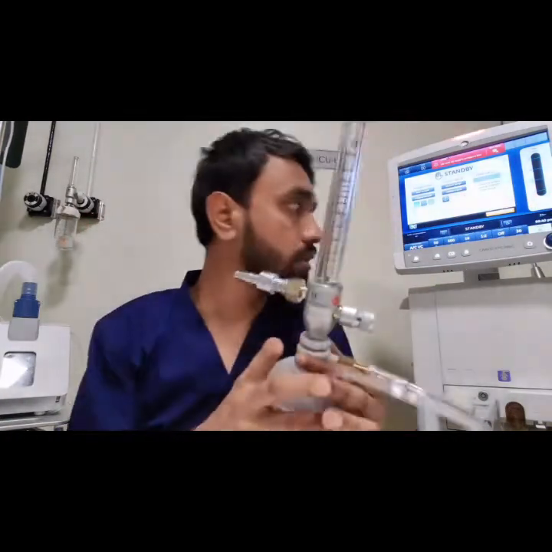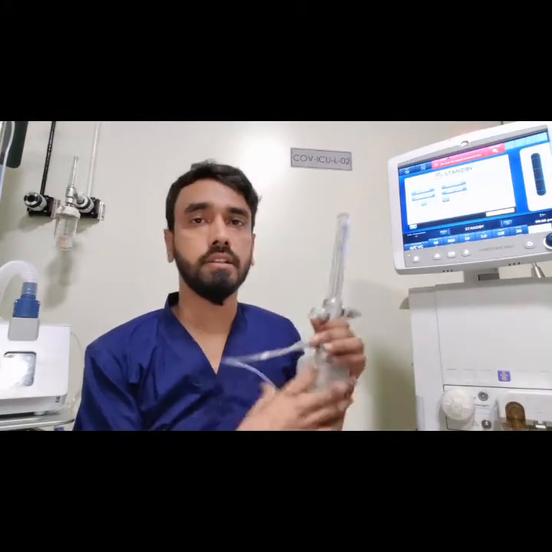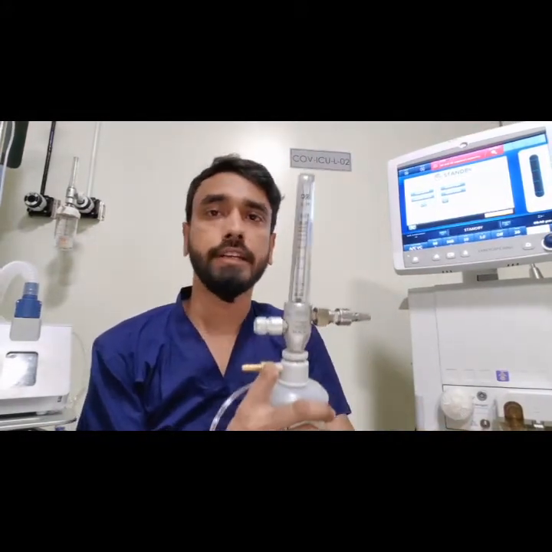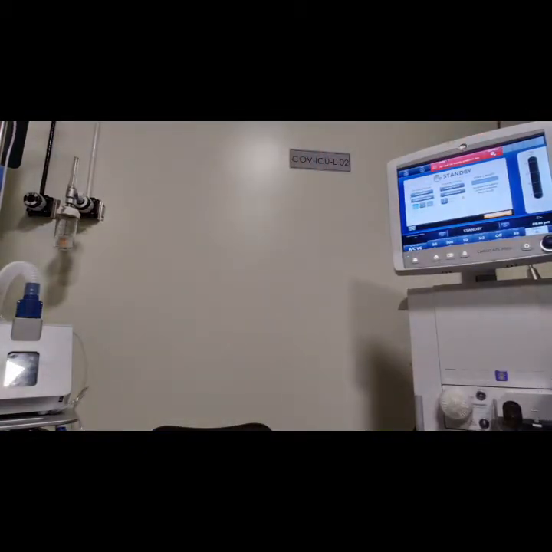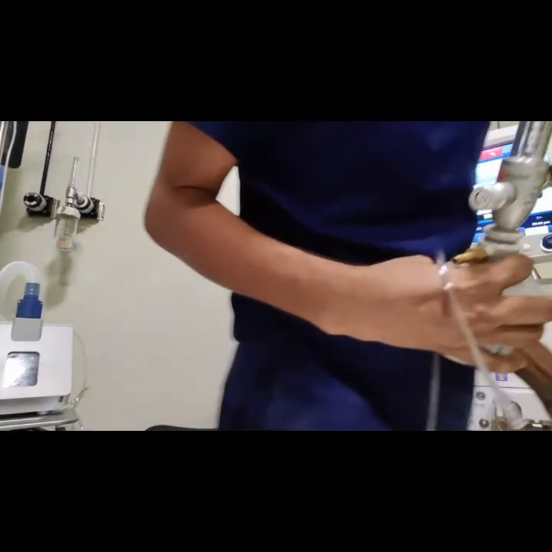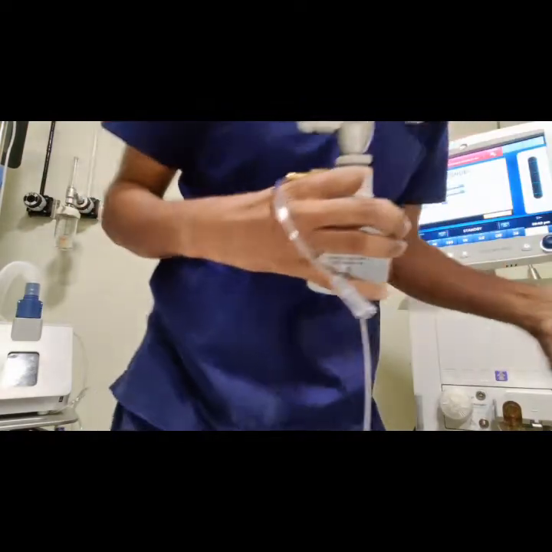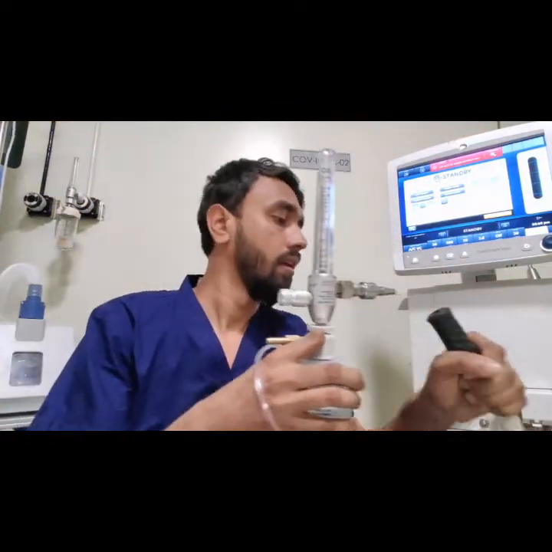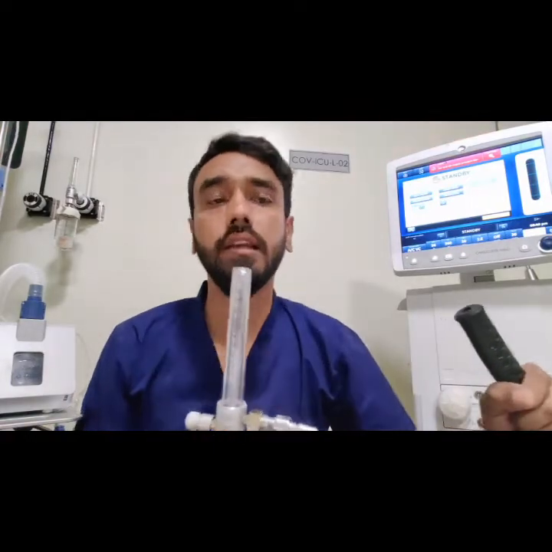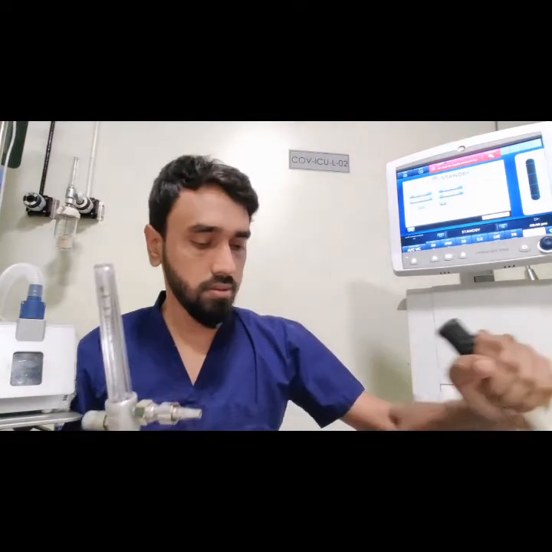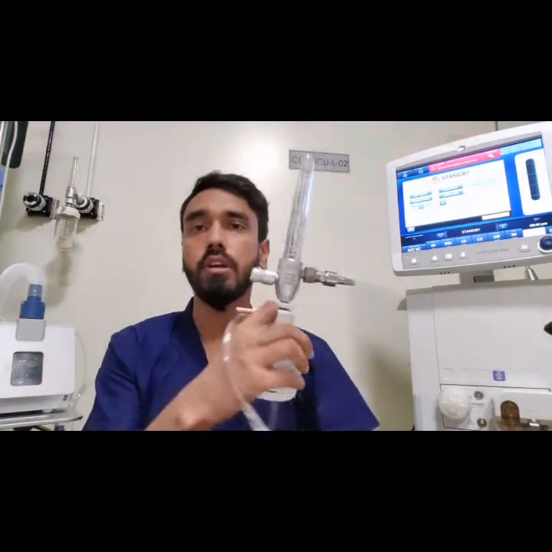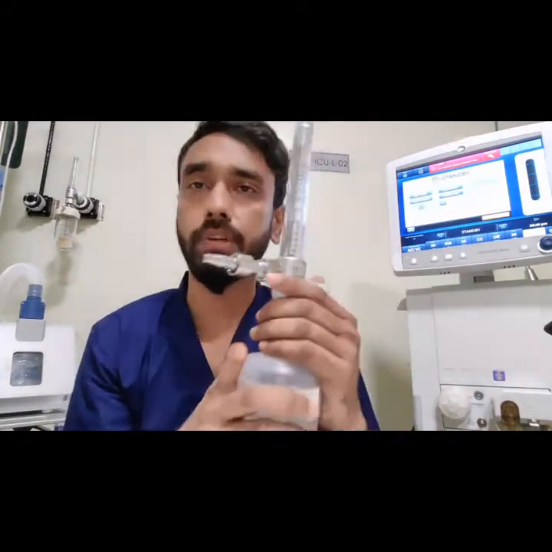Okay, and this can also be set up in home settings, like on an oxygen cylinder. On an oxygen cylinder we can also fix it and provide oxygen up to 15 liters.